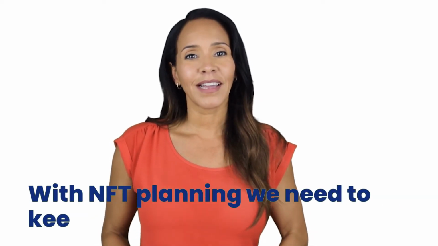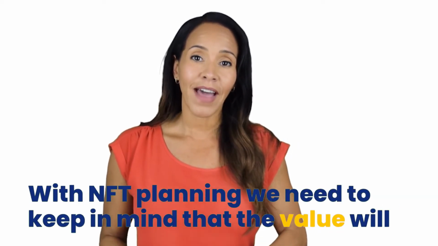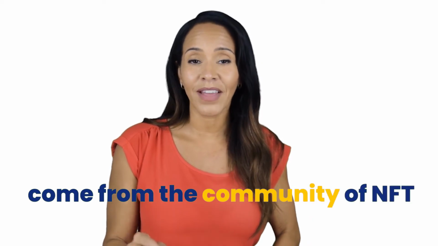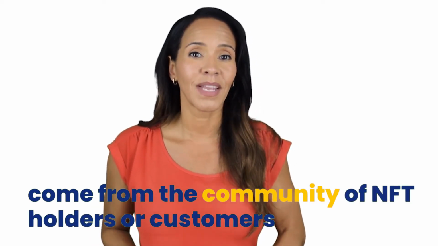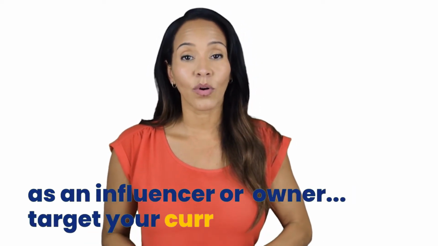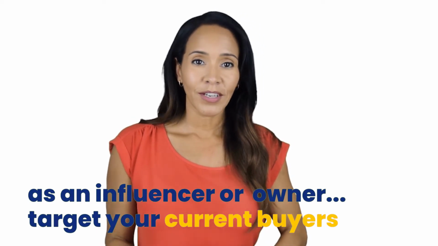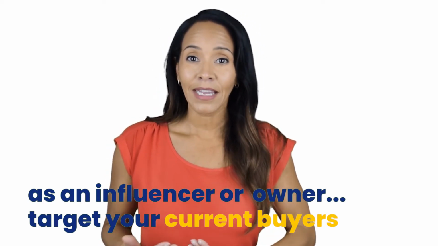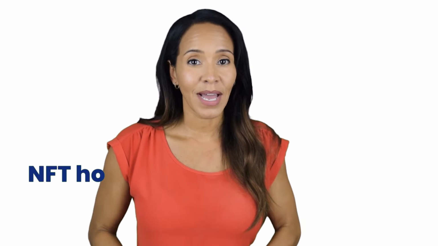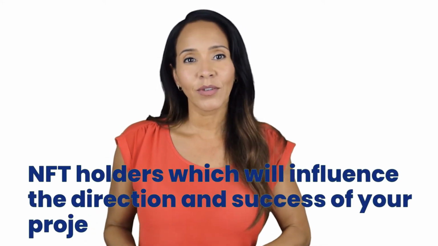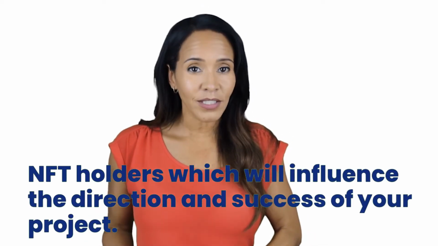With NFT planning, we need to keep in mind that the value will come from the community of NFT holders or customers. So as an influencer or business owner, you will target your current buyers, gain feedback from them as potential NFT holders, which will influence the direction and success of your project.